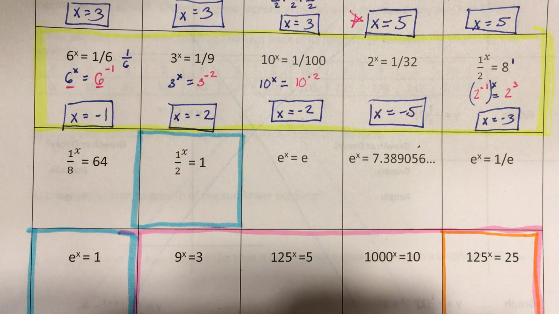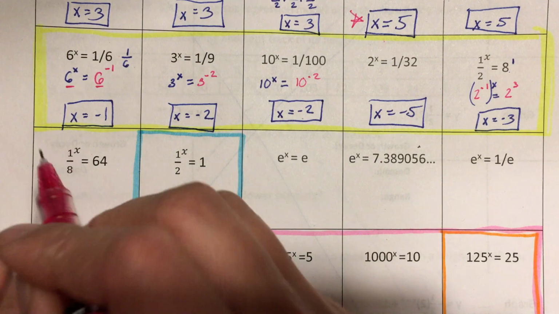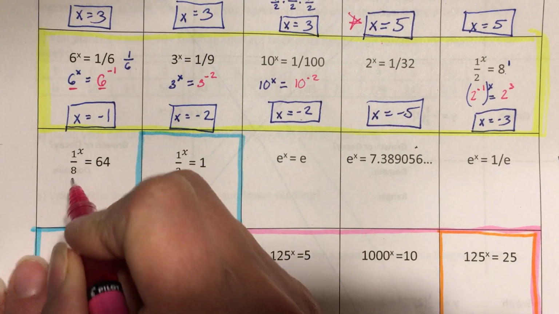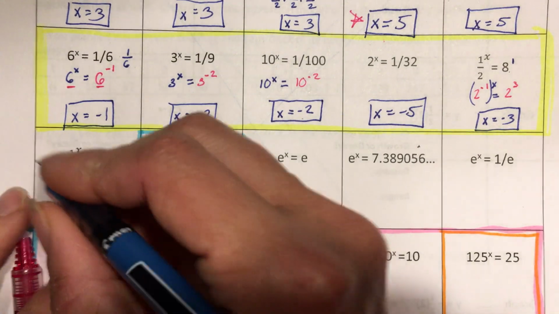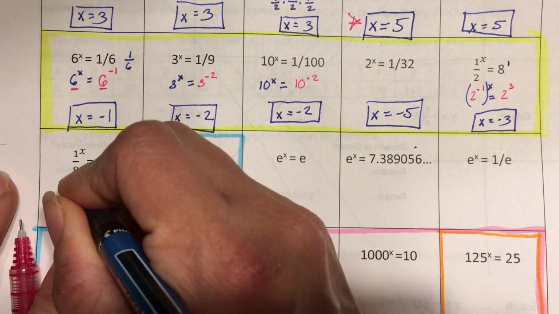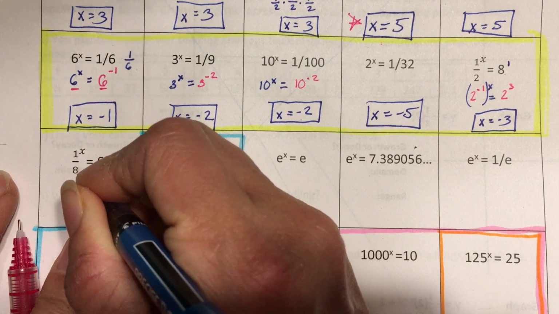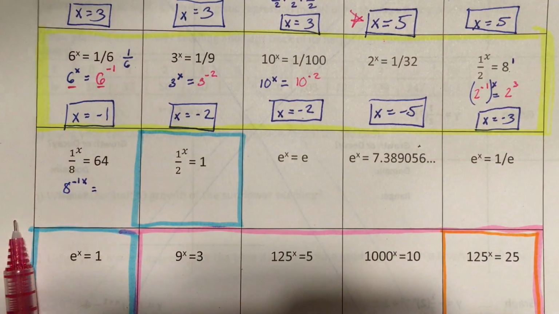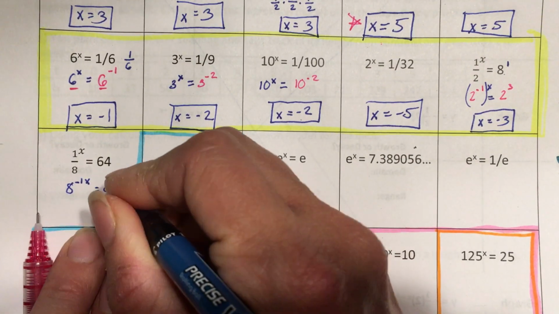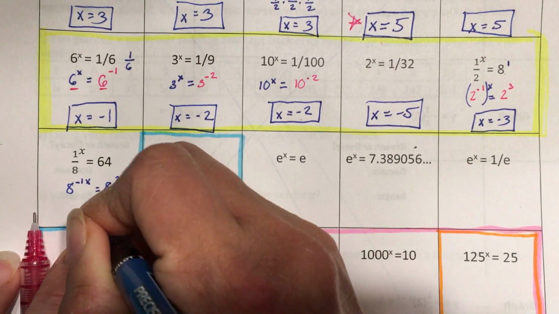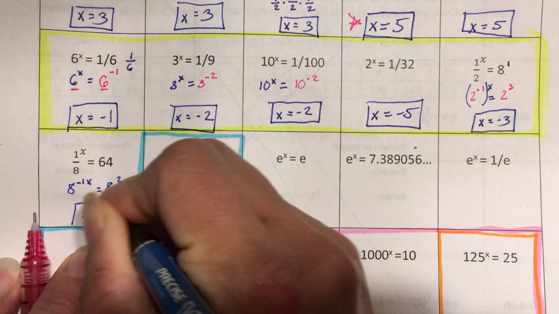So on this one, using a similar strategy, I look at that fraction and I say, how can I write this as a base raised to a negative power? Well, this would be 8 to the negative 1 x. Can I write 64 also as base 8? We sure can. That would be 8 squared. So x equals negative 2.